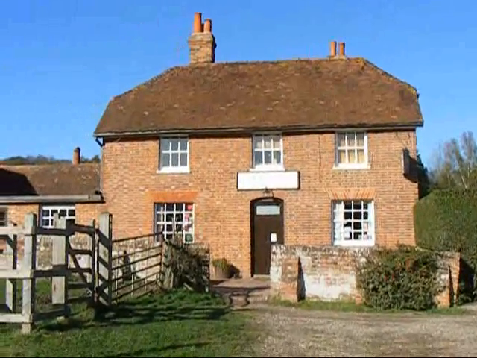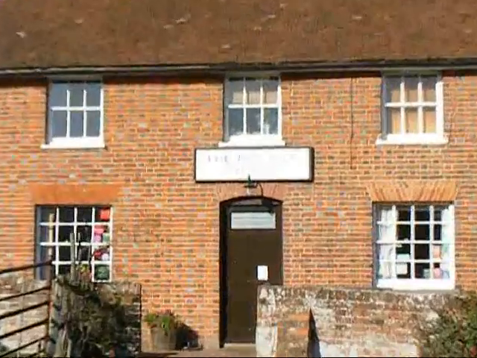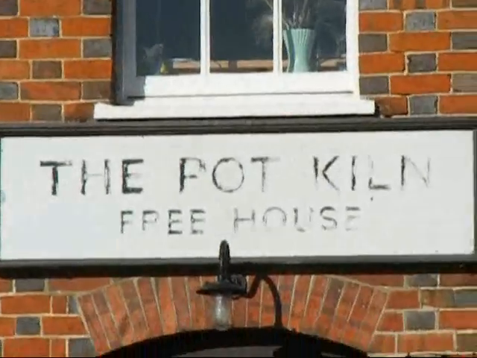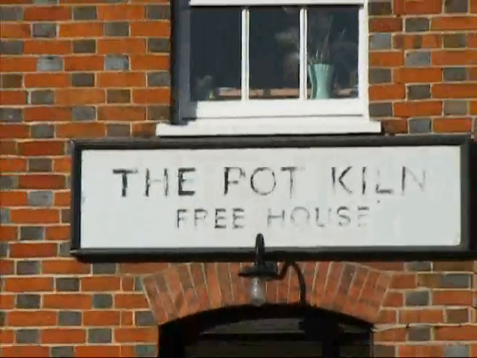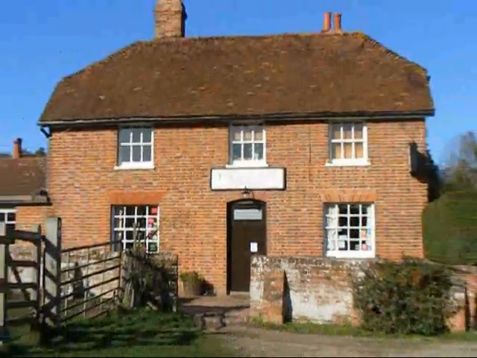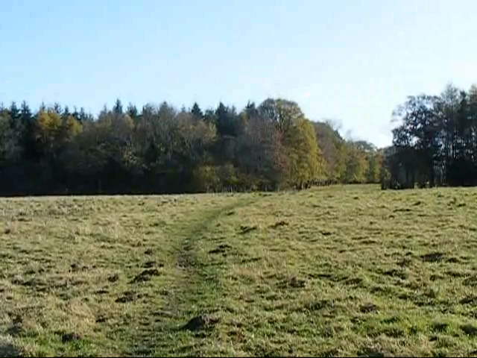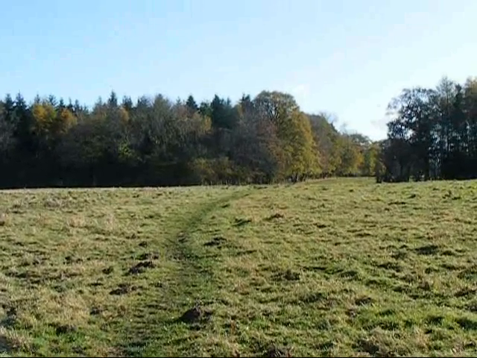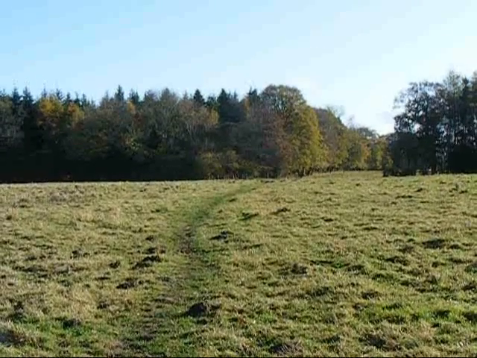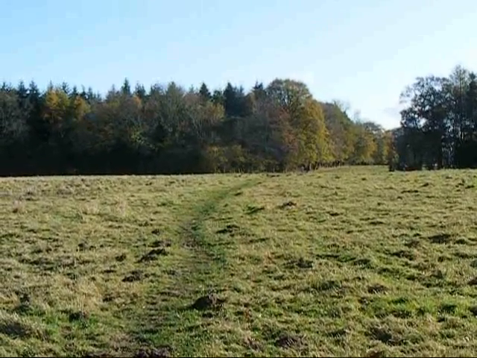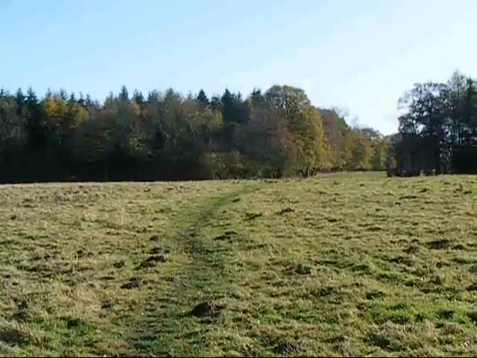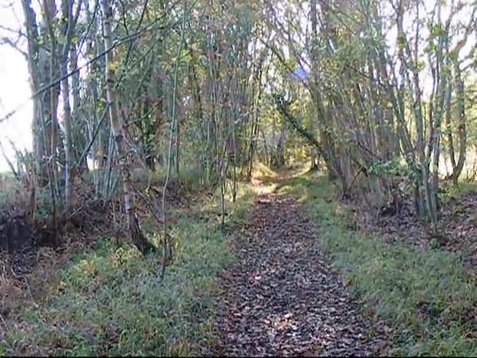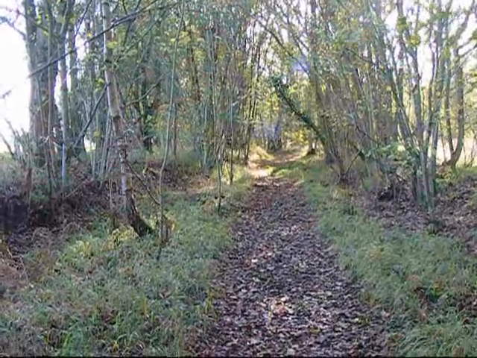The walk passes the Pot Kiln pub. Now heading along a bridleway. Good views. Now the walk takes a bridleway on the edge of woodland. The route directions are quite complicated around here.